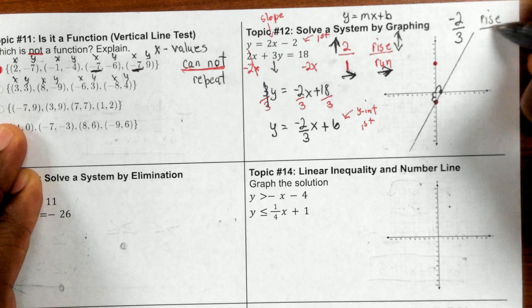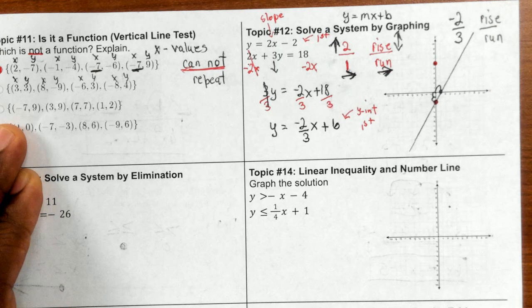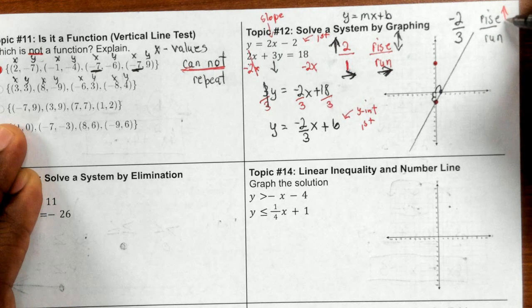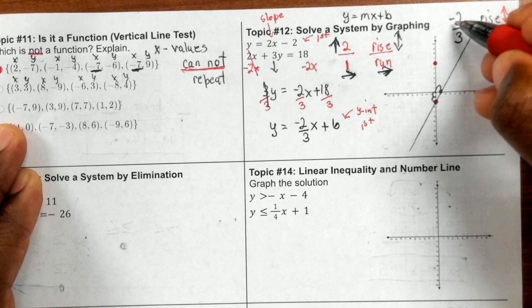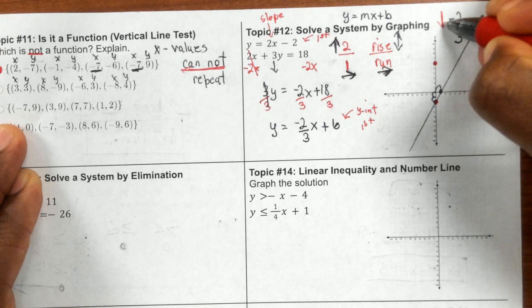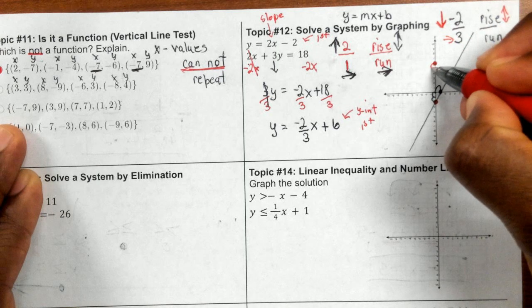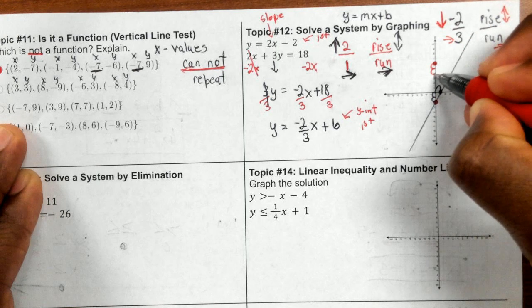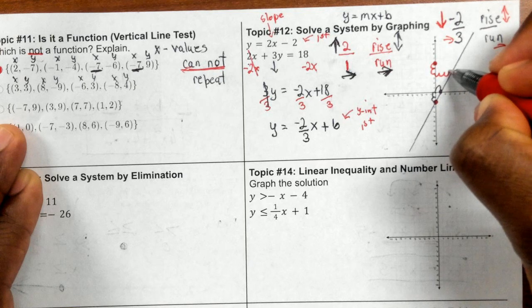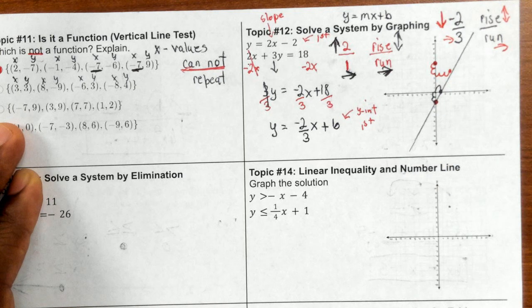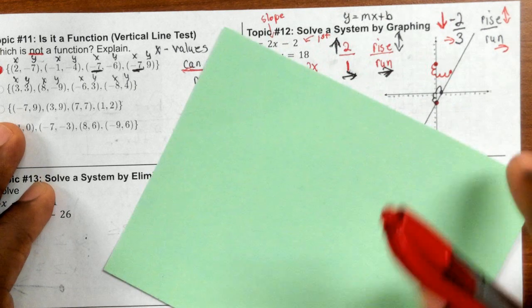So when I use my rise over run, okay, so again, we know that this tells up or down, left or right. Because a -2 means I'm going to go down 2 times and then right 3 times. So down 1, 2, and right 1, 2, 3. Bam. All right. So now I can connect my lines together.